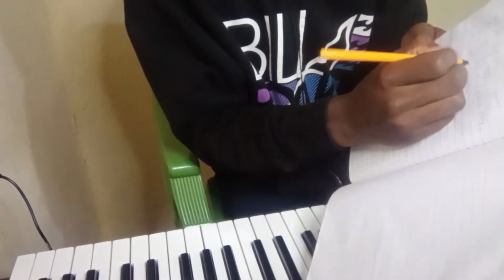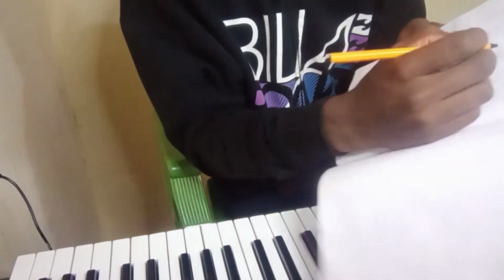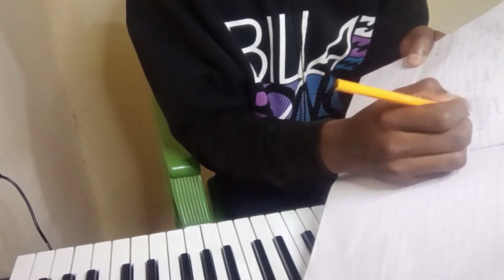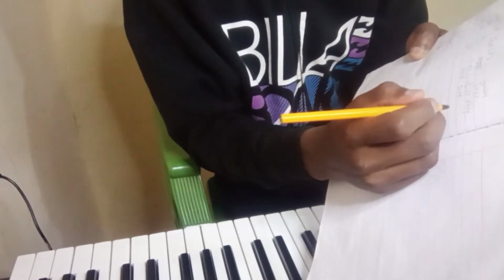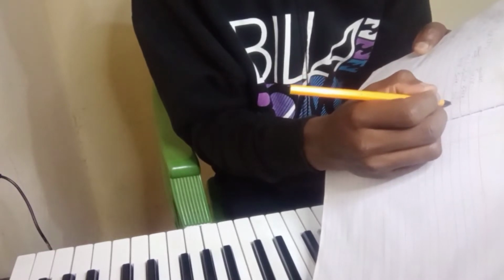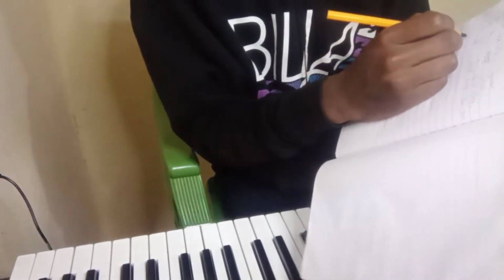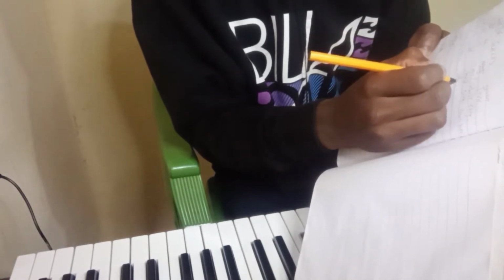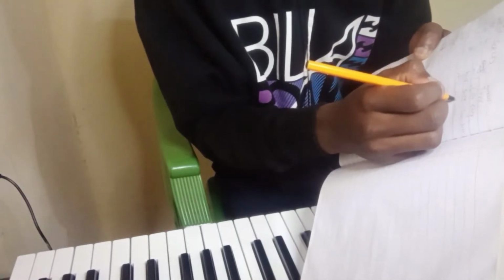Mi to fa is a half step, which is also a semitone. Fa to so is a whole step or a tone.